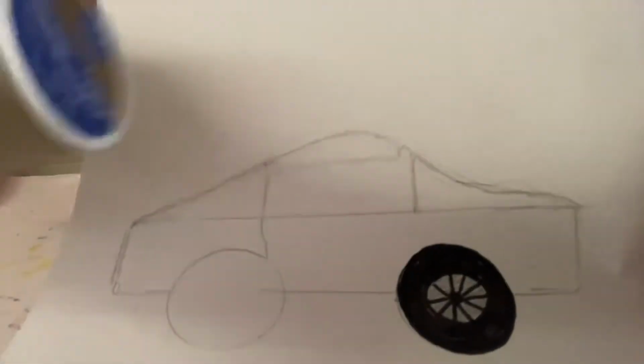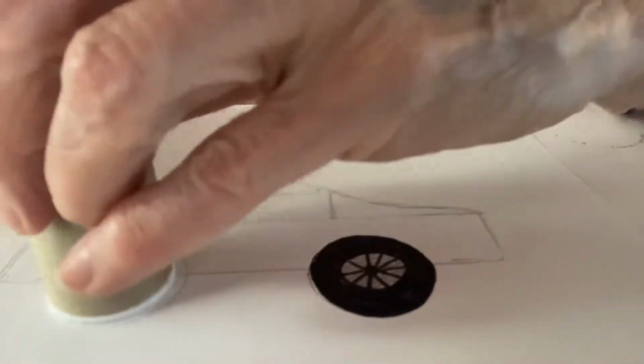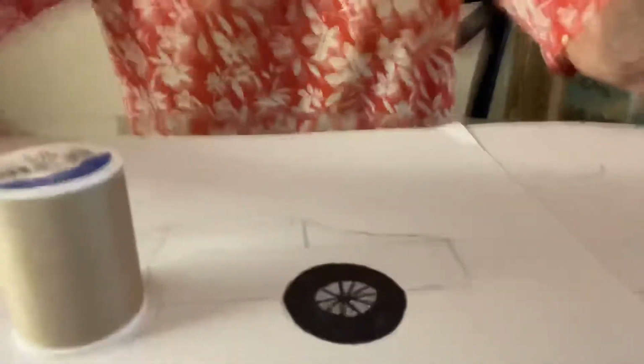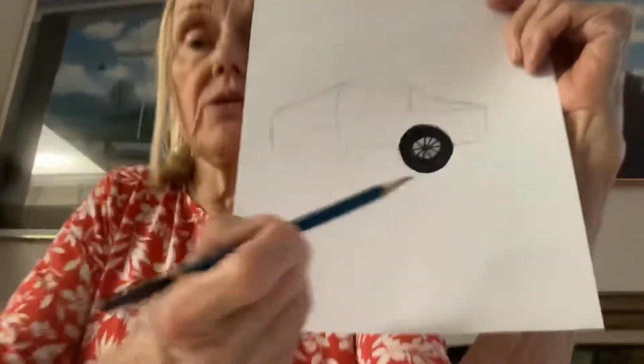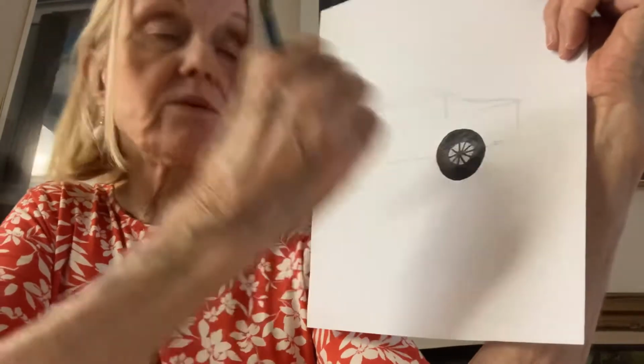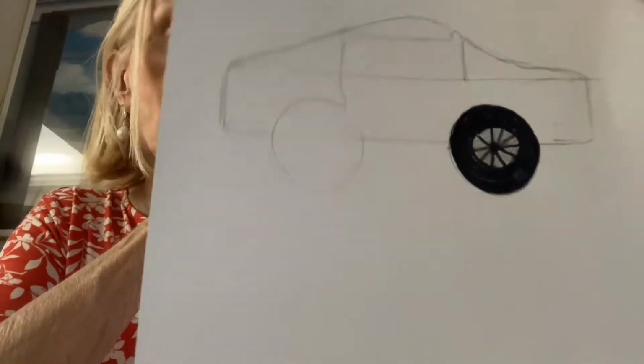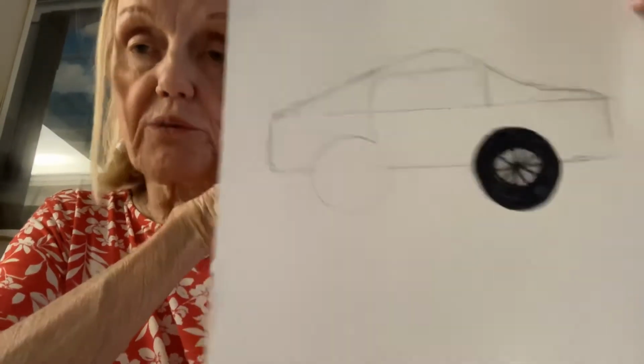I used a spool of thread to make these circles, as you can see. And I just made the circles with the spool of thread. So you can see that here. I just did this right now. It's for you to be able to see the tires. But I'm going to take you now through the rest of this journey.